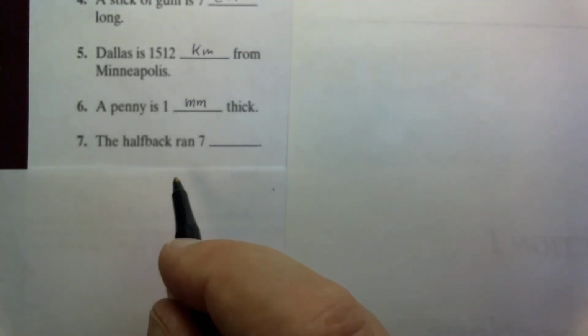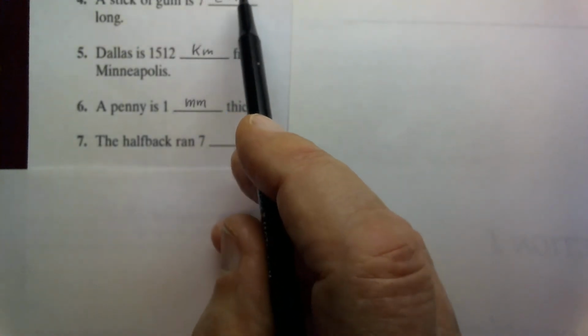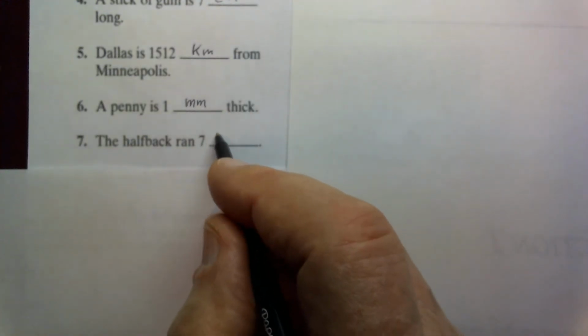Or number 7, a halfback ran 7 what? Well, certainly not millimeters, and not 7 centimeters either. 7 meters seems reasonable, and 7 kilometers not. So the halfback ran 7 meters.